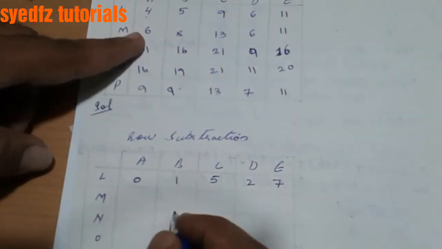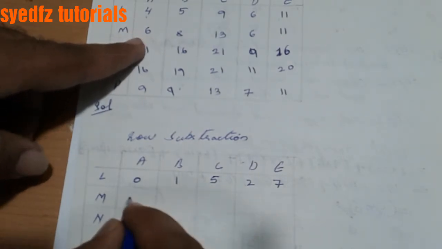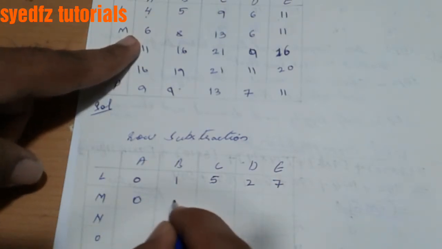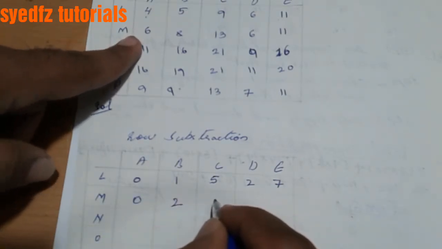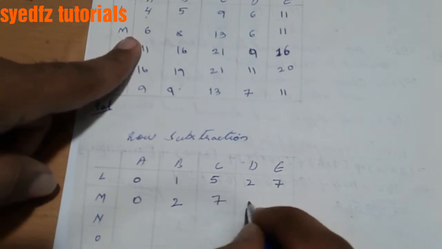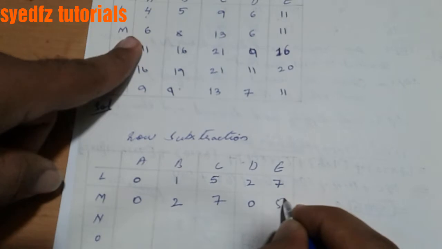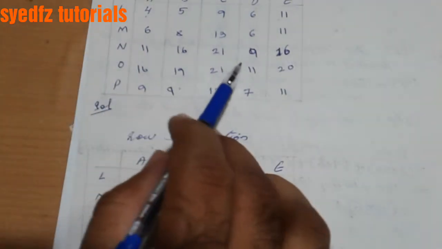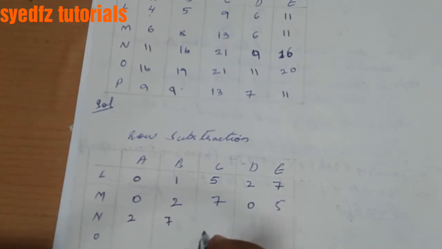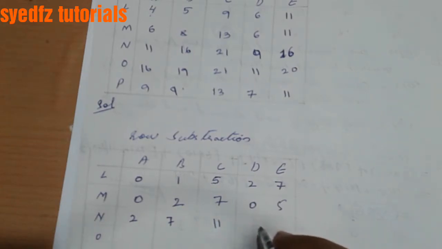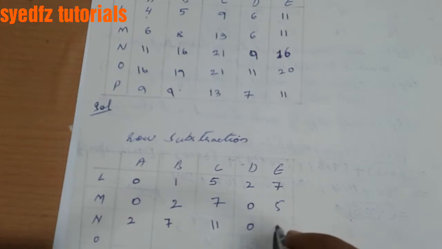Then what is the minimum value in M? 6 only. So 8 minus 6, 2. 13 minus 6, 7. 6 minus 6, 0. 11 minus 6, 5. From N, the minimum is 9. 11 minus 9, 2. 16 minus 9, 7. 21 minus 9, 12. 9 minus 9, 0. 16 minus 9, 7.